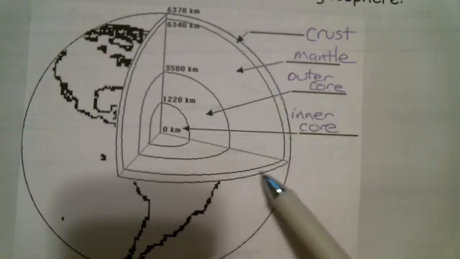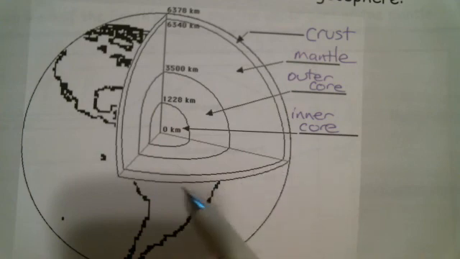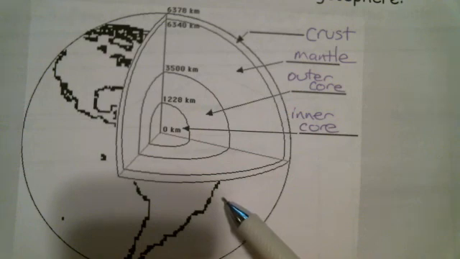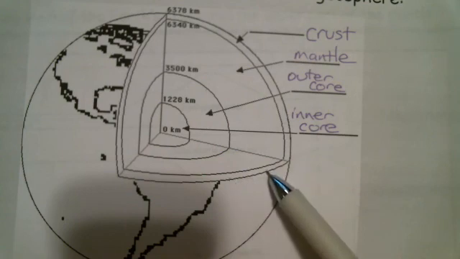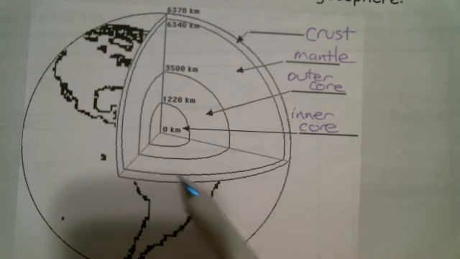Underneath the ocean, the crust is going to be thinner than underneath continents, and it's made out of slightly different kinds of rock. The crust here is made out of basalt, and we call that oceanic crust. The crust that's underneath the continents is going to be much thicker than under the ocean, and we call this continental crust. Continental crust is made mostly of granite, but of course many other kinds of rocks as well that we see around on the dirt.